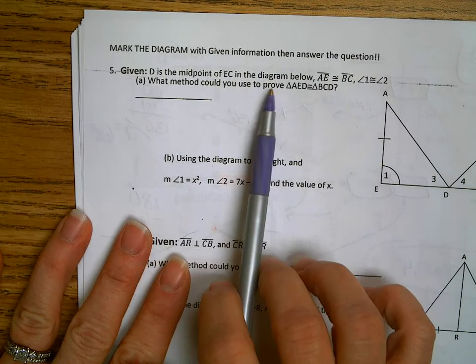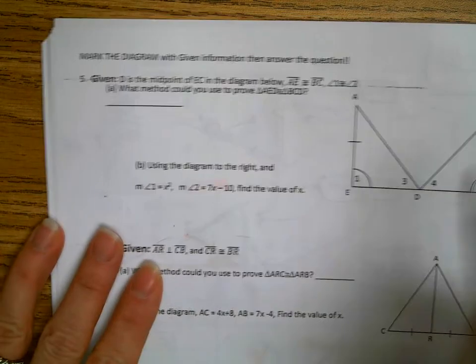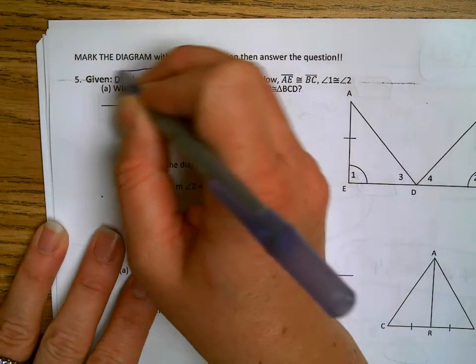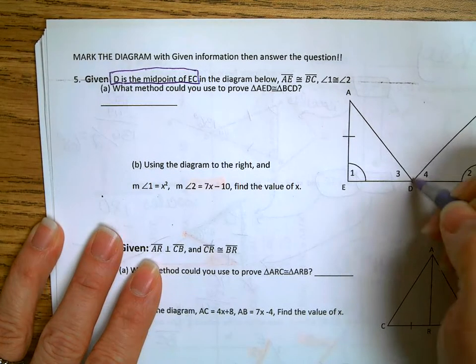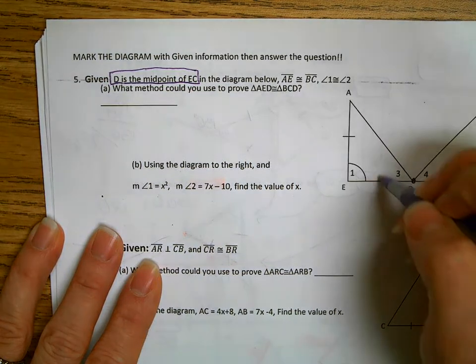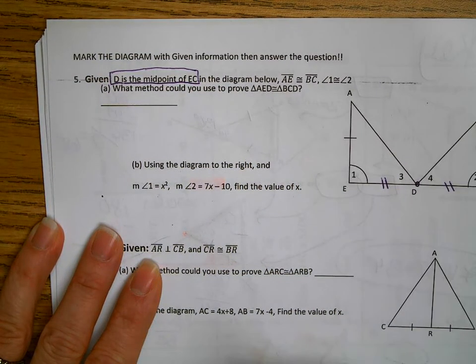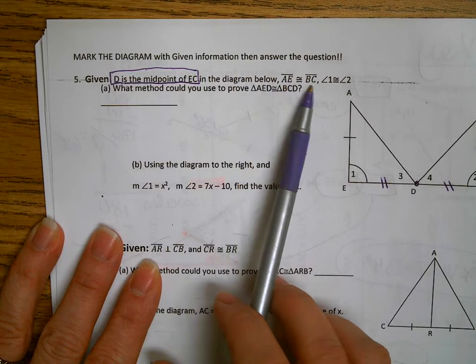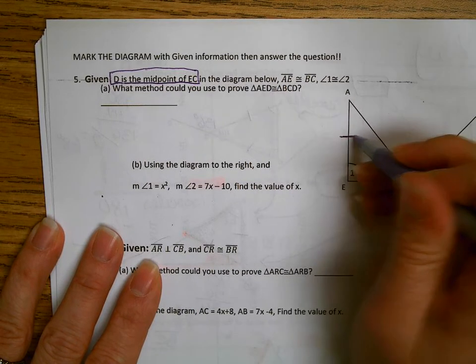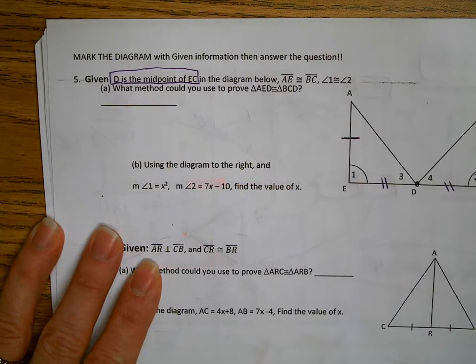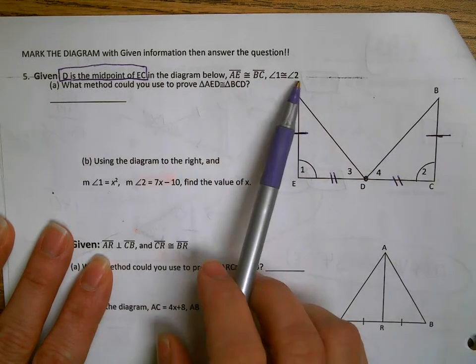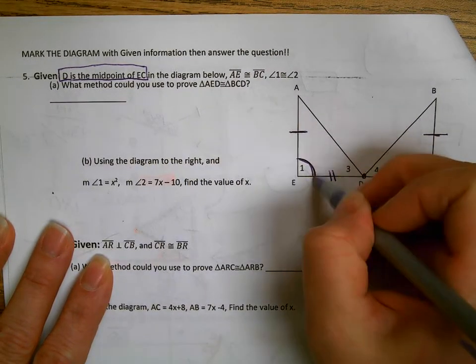But given D is the midpoint of EC in the diagram below, that information needs to be marked in your diagrams. So D is the midpoint of EC, making DE and DC equal. In the diagram below, also, AE is congruent to BC. Well, that's already here marked for us. So that's where our single dashes are. And lastly, angle 1 is congruent to angle 2.